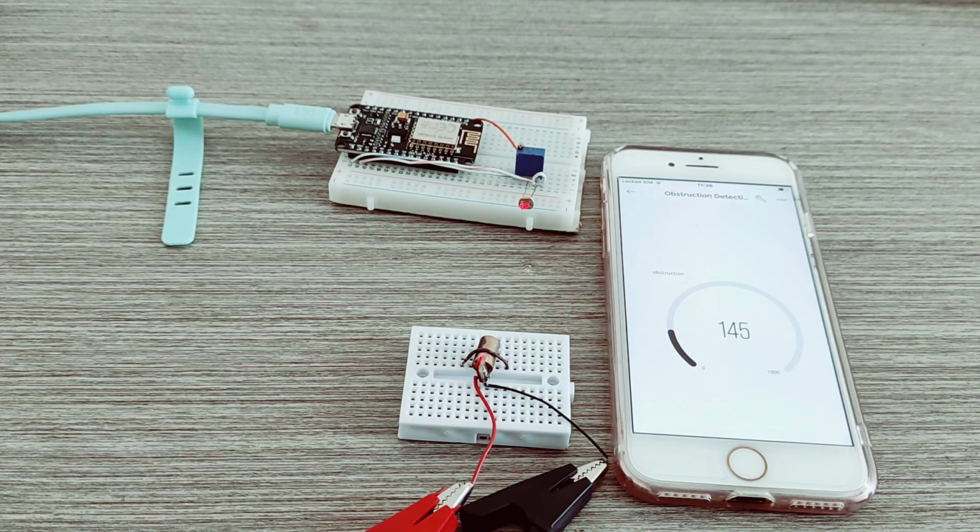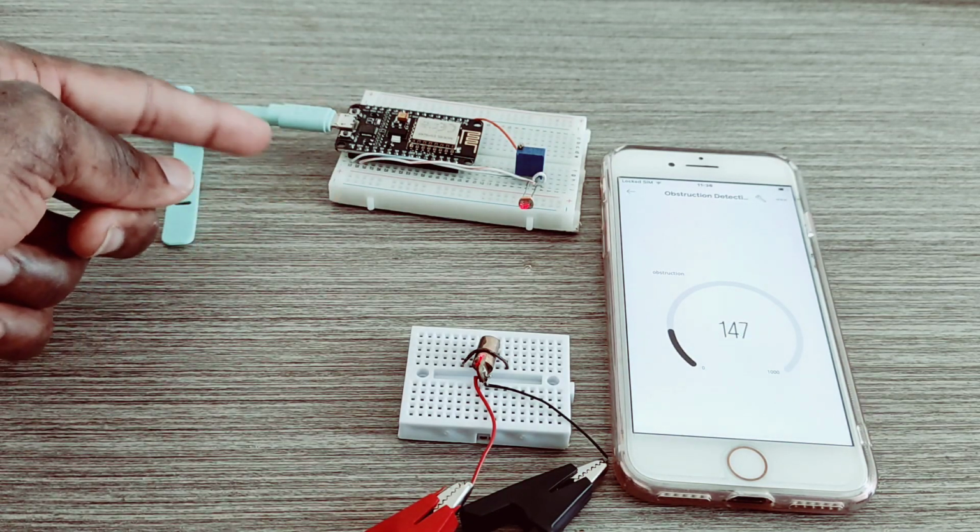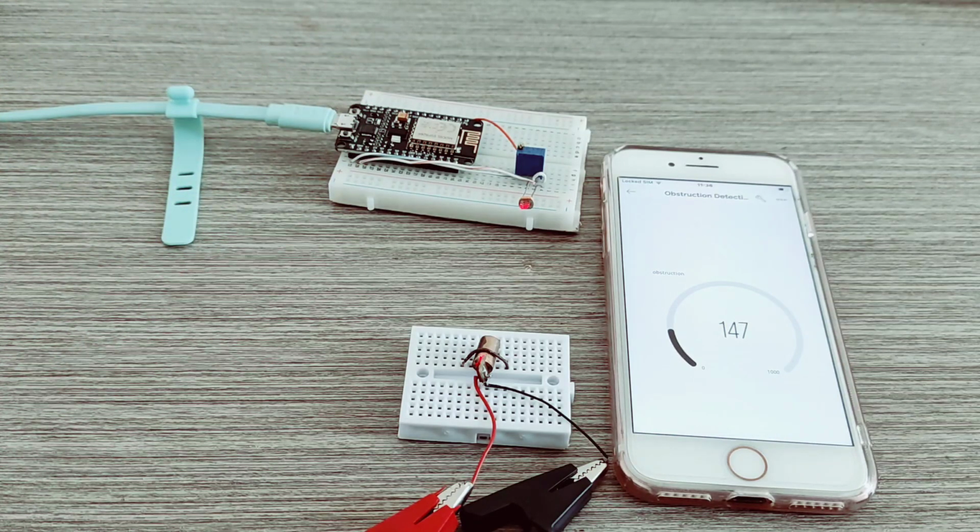This value is the value that the LDR sensor is sending to Blynk Cloud through Wi-Fi, through the microcontroller NodeMCU.